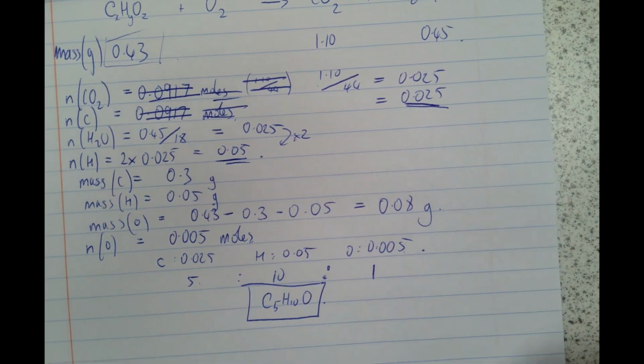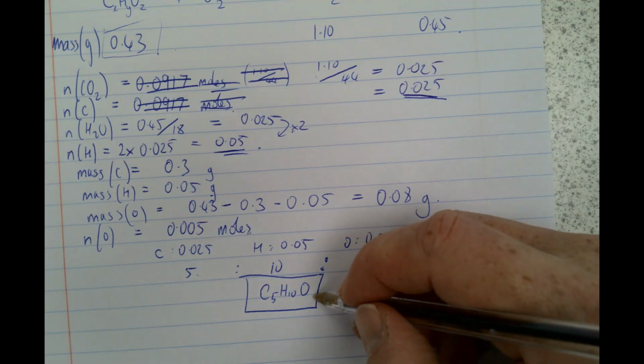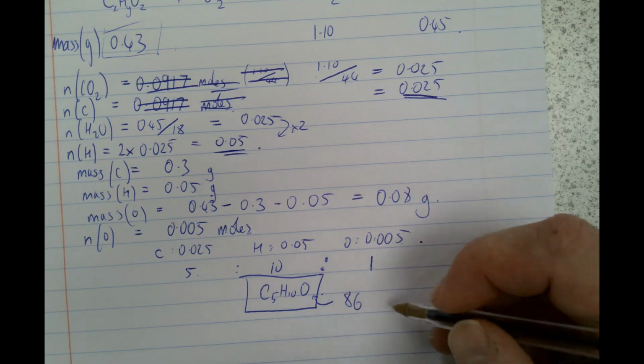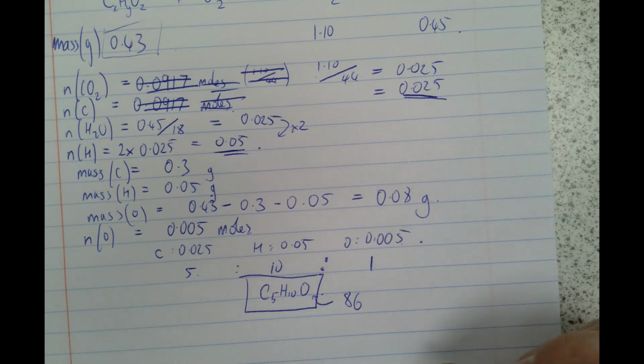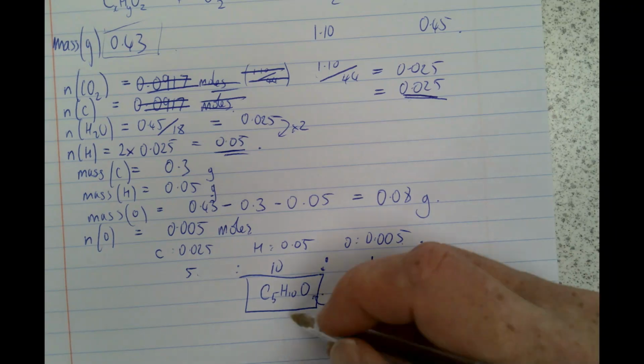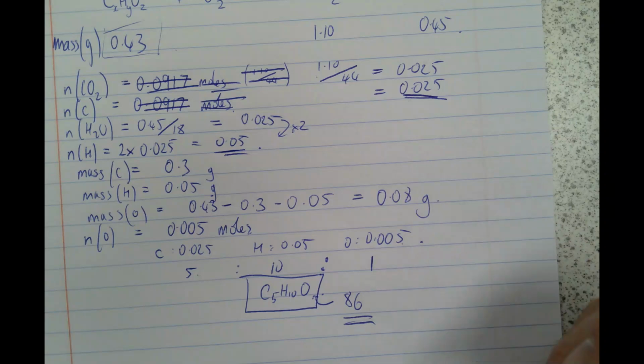That gets you part of the way there. If you work out the formula mass of that empirical formula, you do 5 lots of 12 for carbon, add the 10 hydrogens, 1 each, and the oxygen, you get 86. And so that must also be, given that's the formula mass of the compound, I think there's a little mistake in the question, it says 85, but the answer there is 86. So that is the empirical formula and the molecular formula.